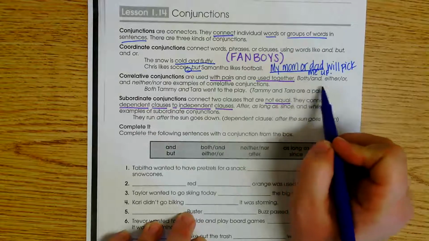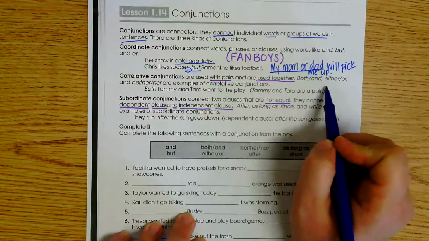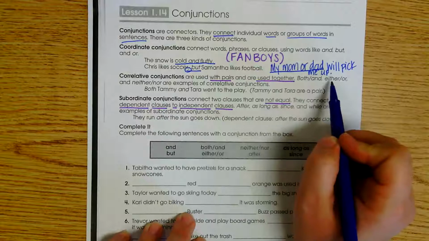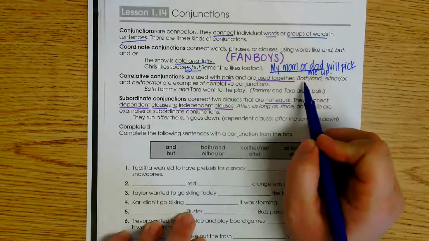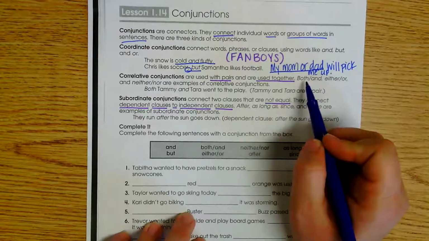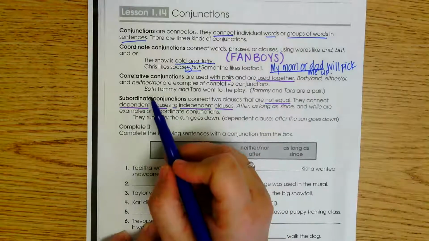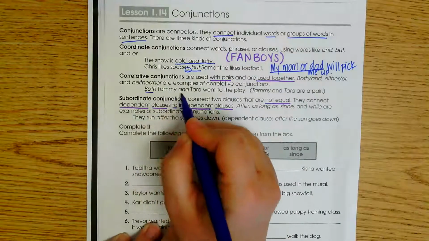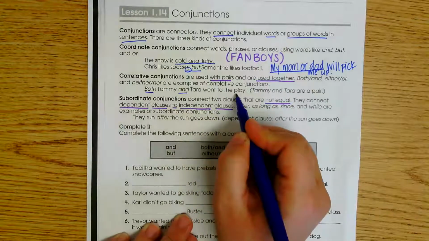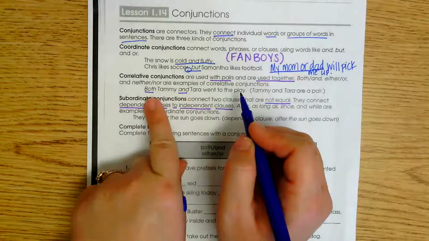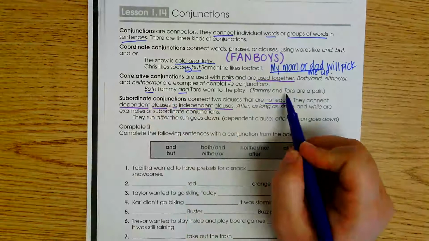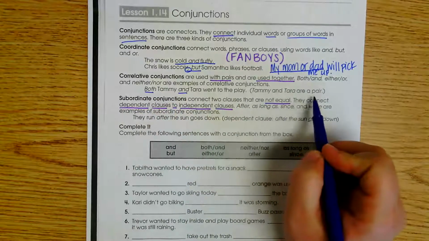You're never going to use both either as correlative conjunctions because those two words do not go together. They are not a pair. You have to keep the correlative conjunction pairs together. So let's look at an example. Both Tammy and Tara went to the play. We're using both and here because they go together. Look right here. It says Tammy and Tara are a pair.